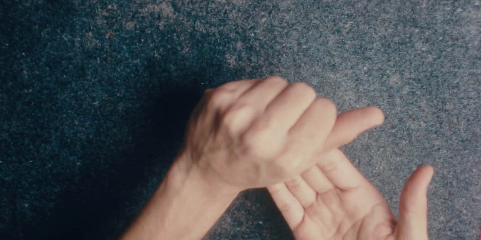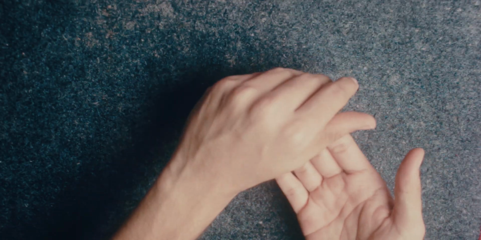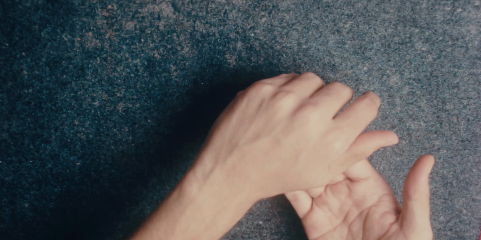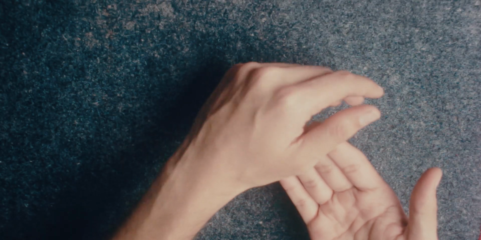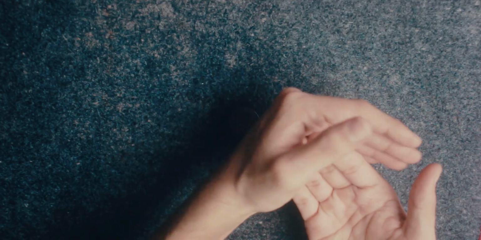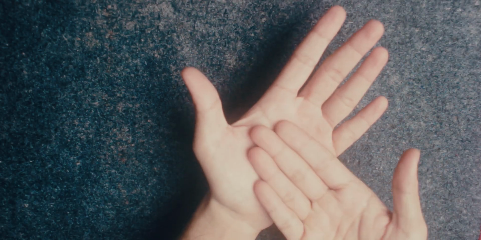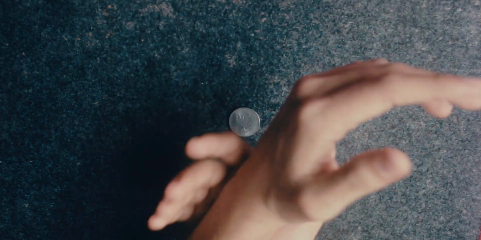onto the other hand by pressing it a little bit, palming it a little bit, and then coming over here, turning it over, and making sure that the coin stays under these fingers. And you just do it like that. It looks like your hands are actually empty.